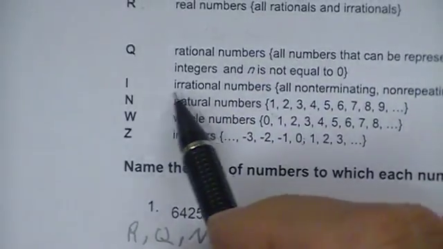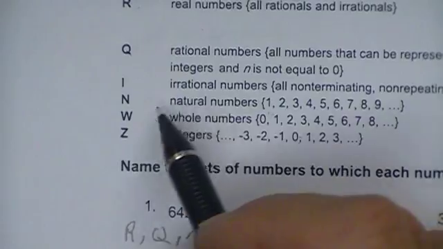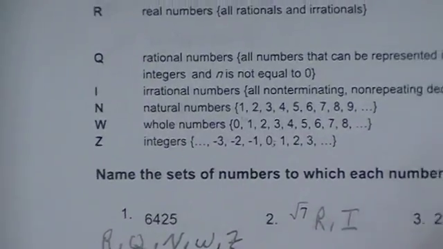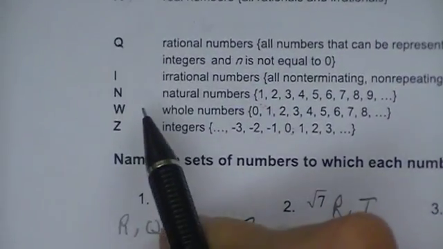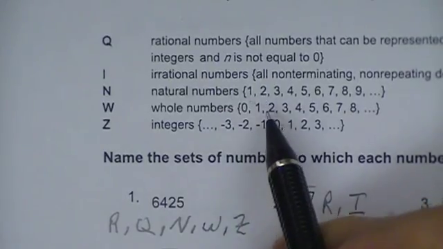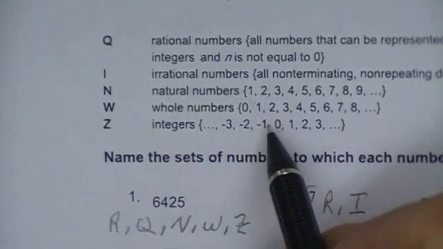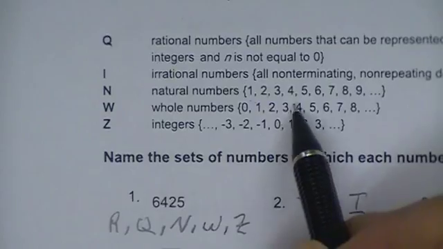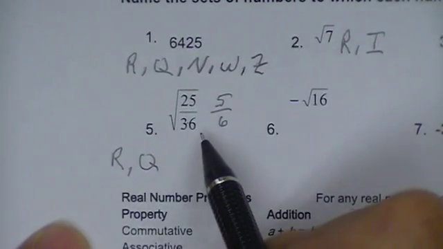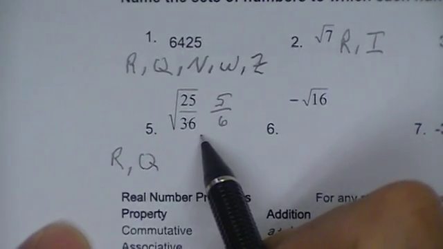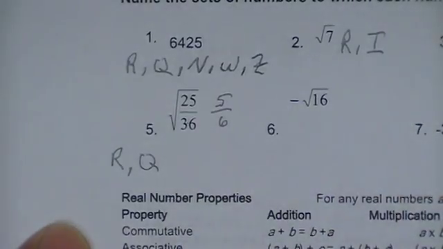Remember, it's not an I. I's are kind of separate all by themselves. They're irrational numbers. They're in their own category. Okay. Is it a natural number? Look at these three last categories: natural number, whole numbers, and integers. Do you see any fractions or decimals? No. So 5/6 is just R and a Q.